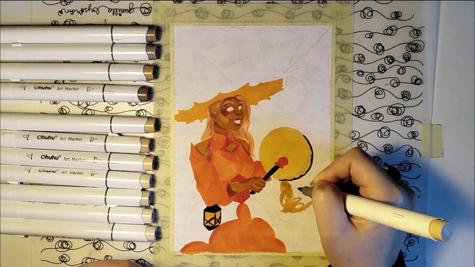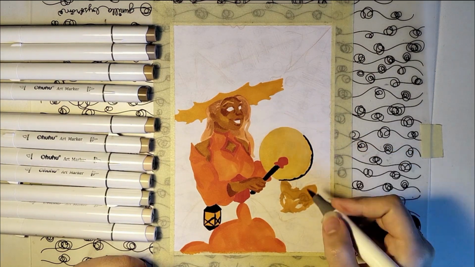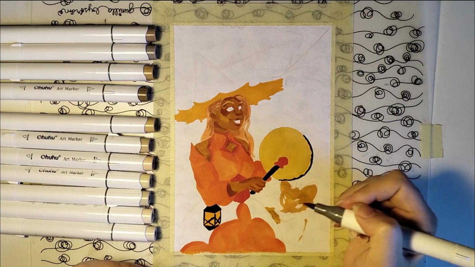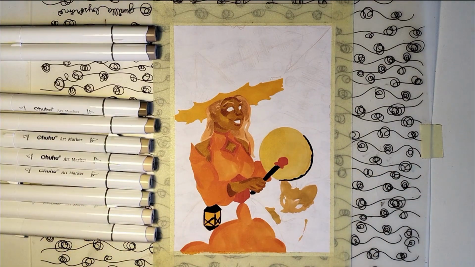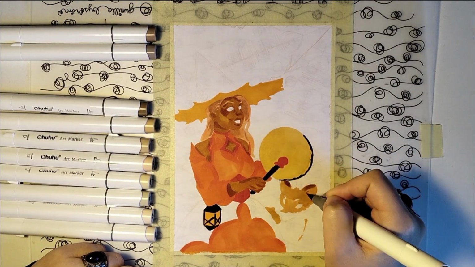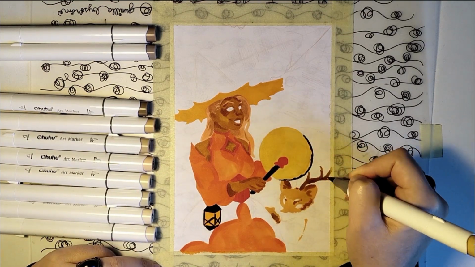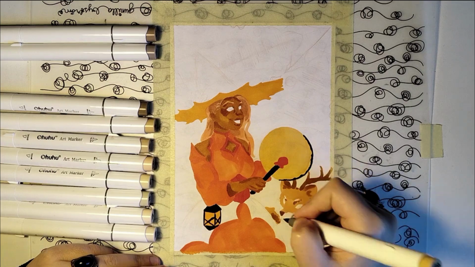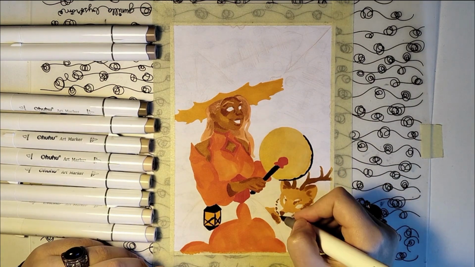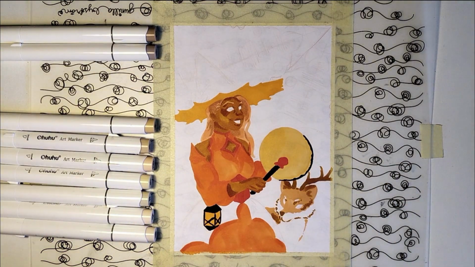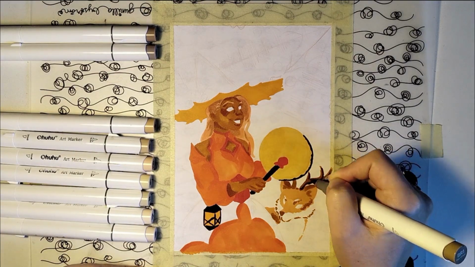Now, the problem I have basically all the time is that I don't look up references. It's not because I think I know what I'm doing, I don't know what I'm doing. I just don't have the energy to open a new window and look up references of what I'm drawing.